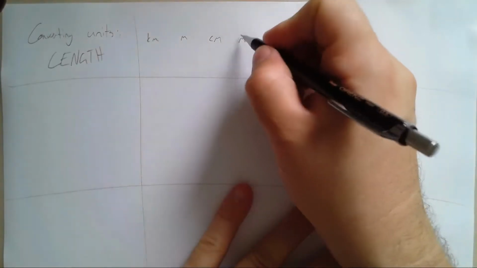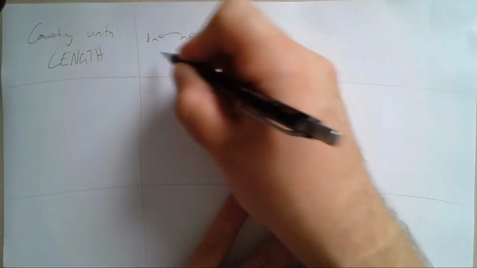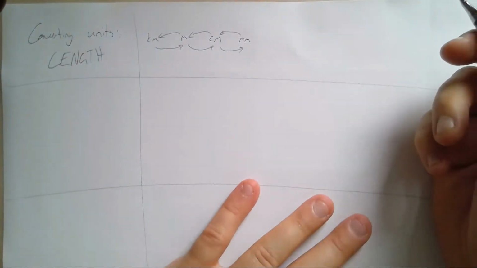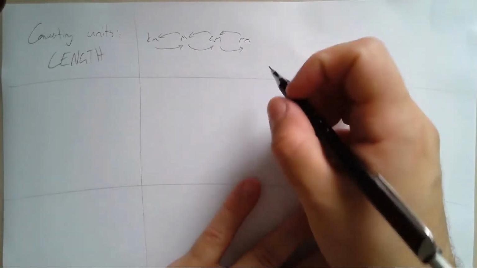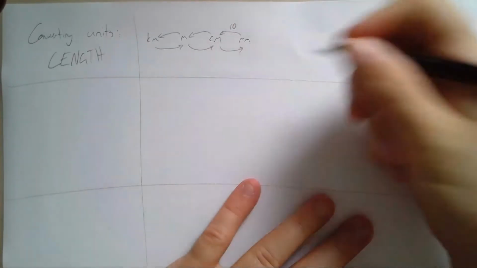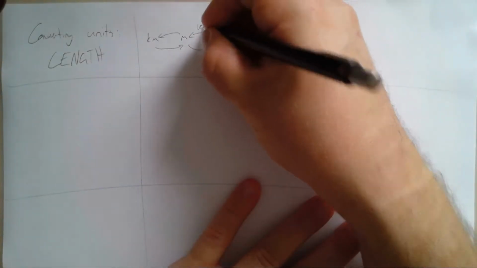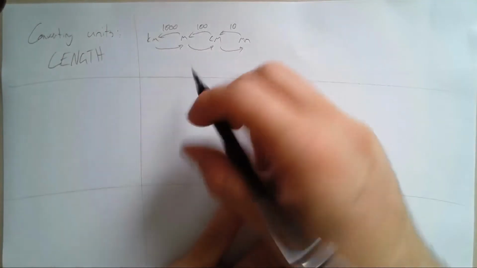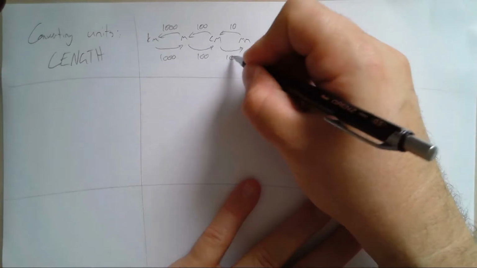Okay, and then thinking between those, what are the number of them in between them? So millimeters to centimeters, well, there's 10 millimeters in a centimeter. Centimeters to meters, there's 100 centimeters in a meter. Meters to kilometers, there's 1,000. And going back the other way, we've got 1,000, 100, and 10.